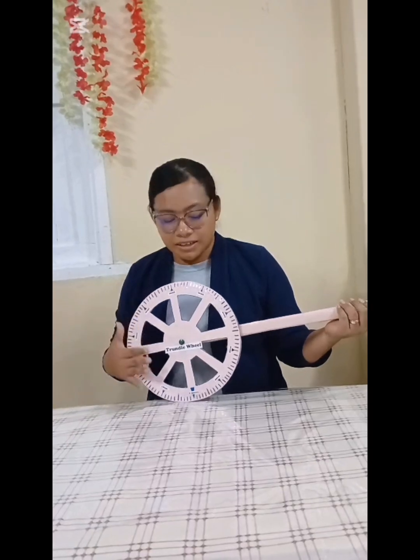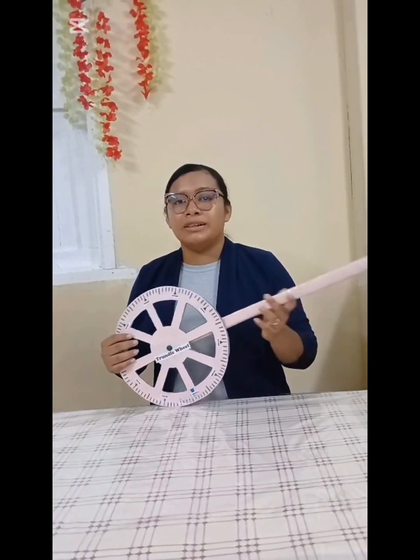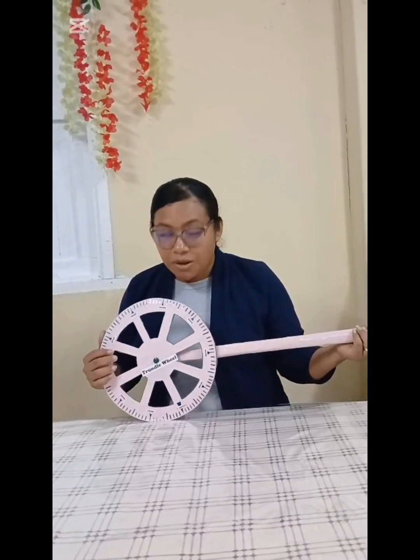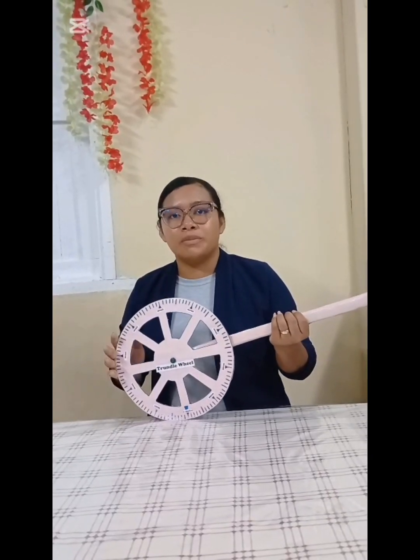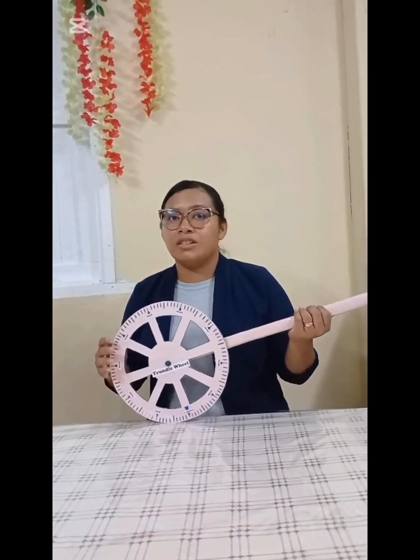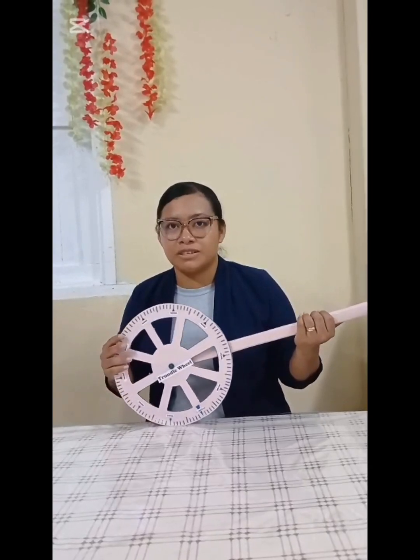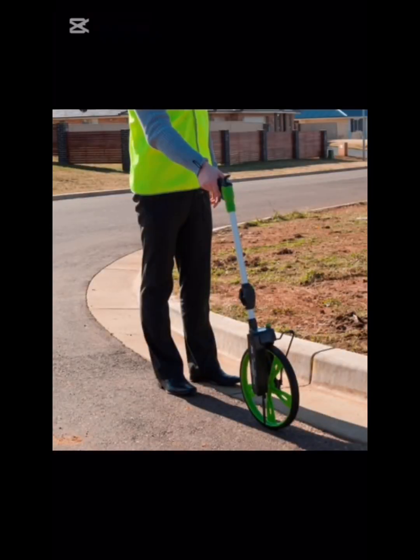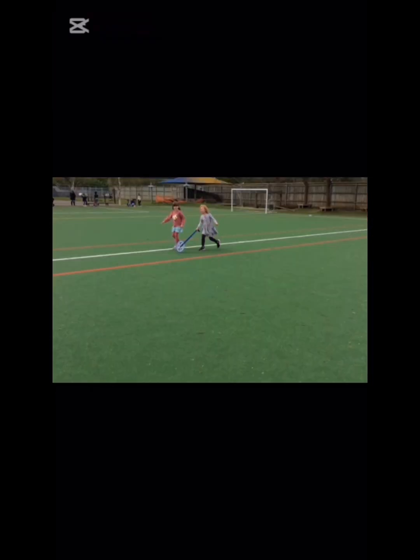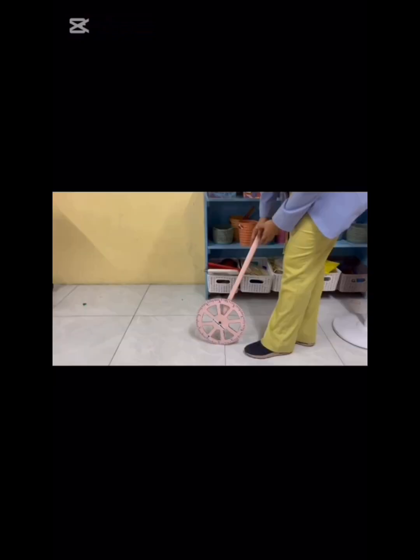So what exactly is a trundle wheel? A trundle wheel is a simple measuring tool that is used to measure relatively long, flat surfaces, such as roads, sidewalks, the playground, and even in the classroom a trundle wheel can be used.